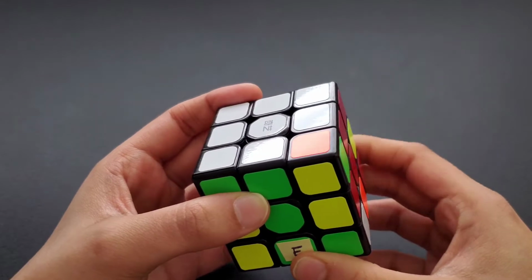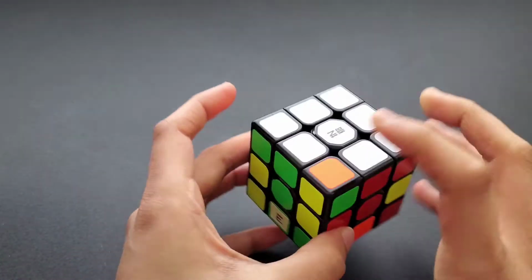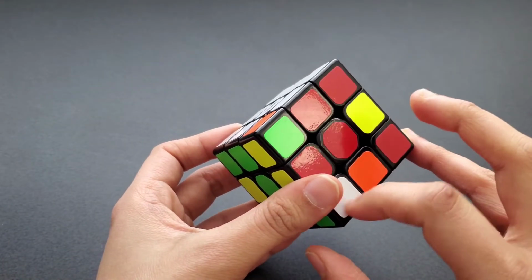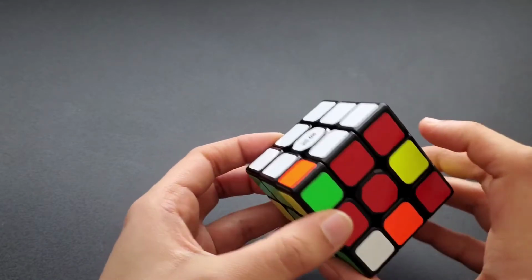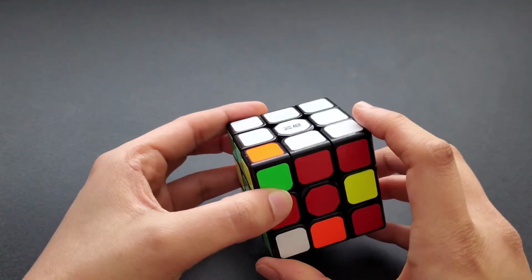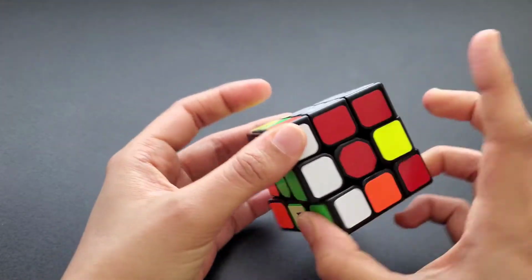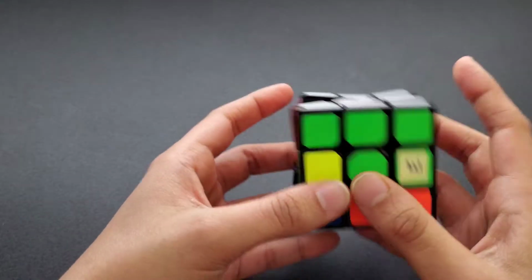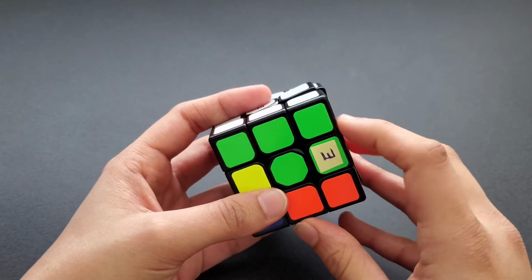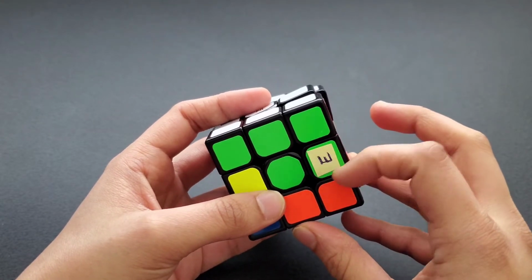Now you will see that the white piece from the top has moved here to the corner. So all I'm going to do now is use the "let me come and get you" method to bring this back. So when I do that, I can see that my edge is in the right place.